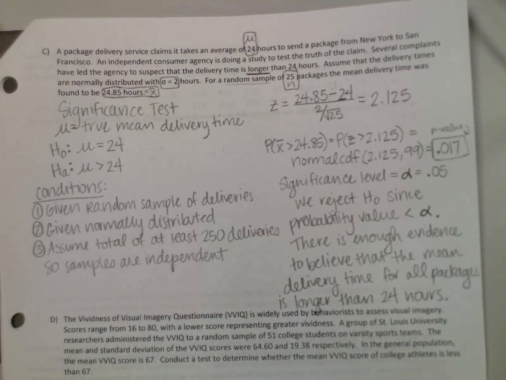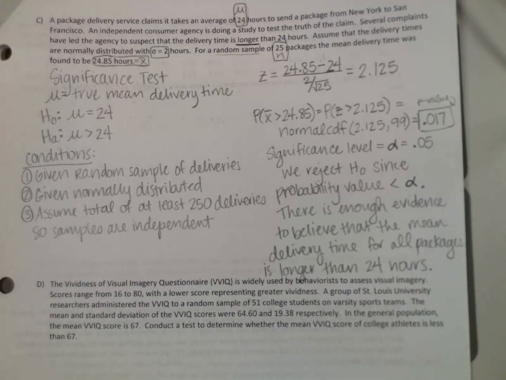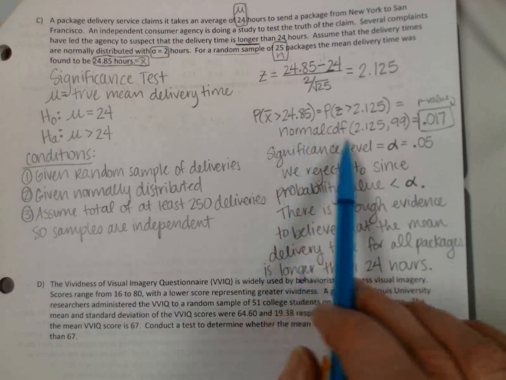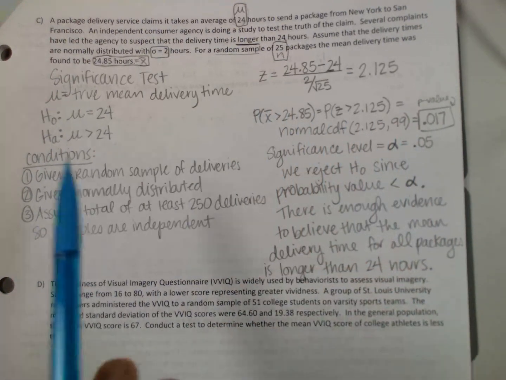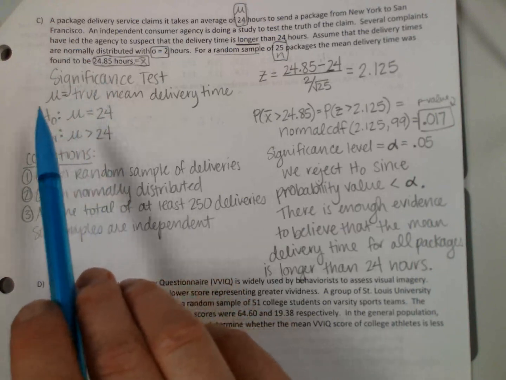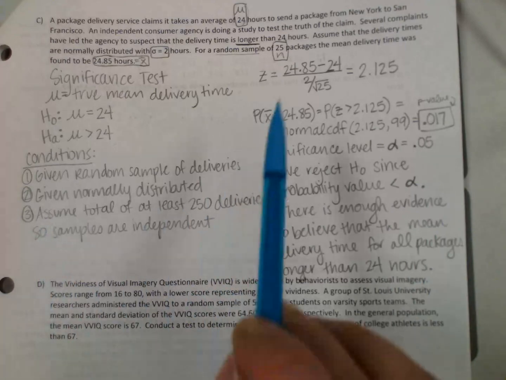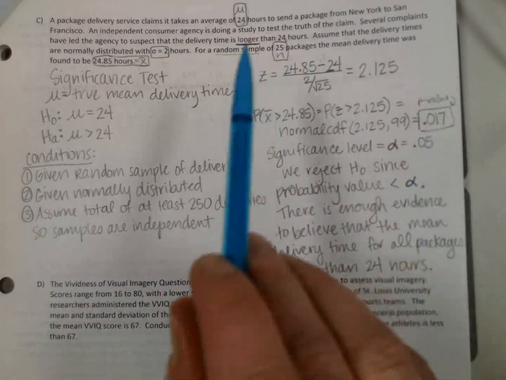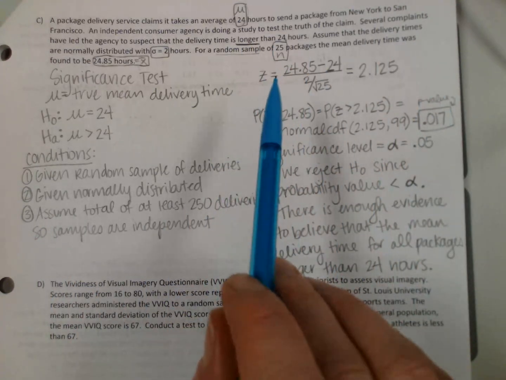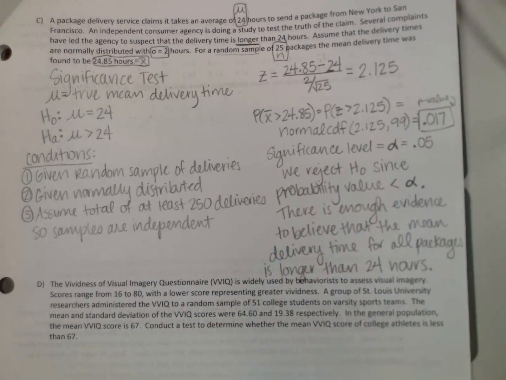So basically what we did last time, but kind of formalizing the process a little bit. We're going to continue to formalize it a little bit more. We're going to do even less of this writing in a second. But your process will be stating the procedure, defining all the things that are kind of your setup, doing your conditions, and then you've got your calculation phase, which is going to consist of a standardized score and a probability, and then you're going to write your conclusion.